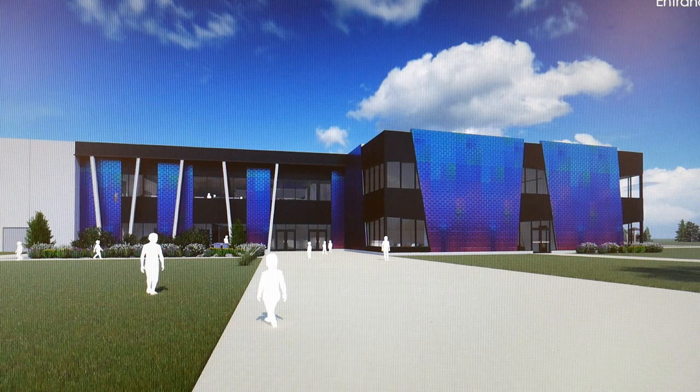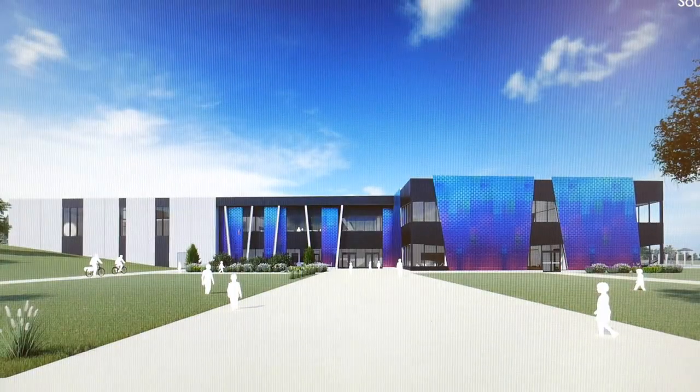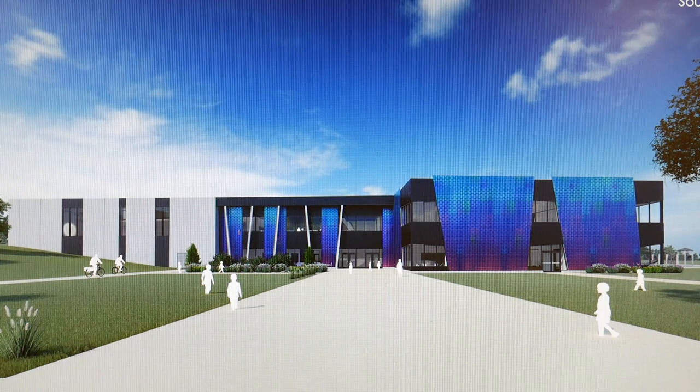The grayish white to the left is where the gym will be, and we'll move to a little bit better perspective for that. So just a little closer look at the elementary entry. We will have signage there so you'll know that you're at MOC-Floyd Valley Elementary School. This is a little further away, and you can see the whole view from the south side of the building.